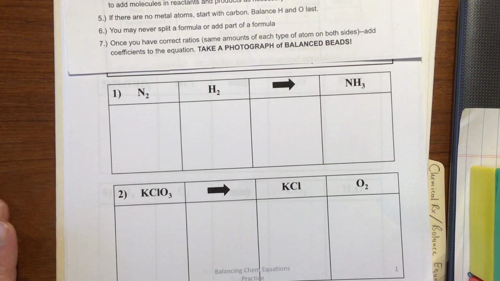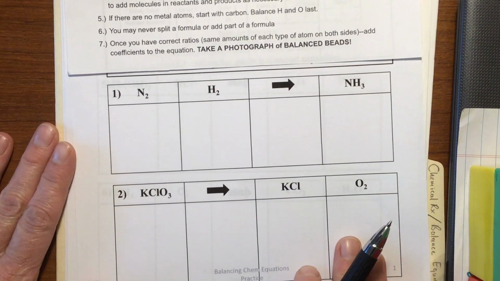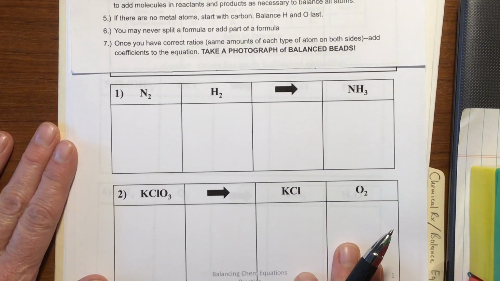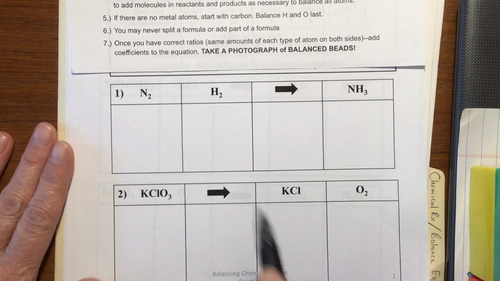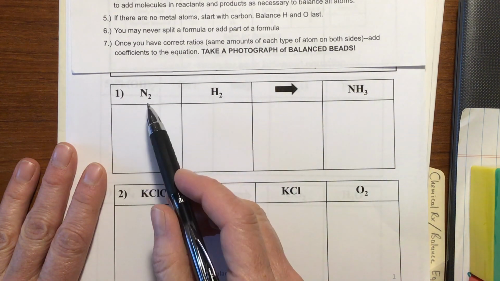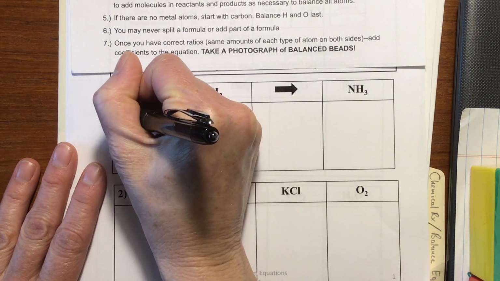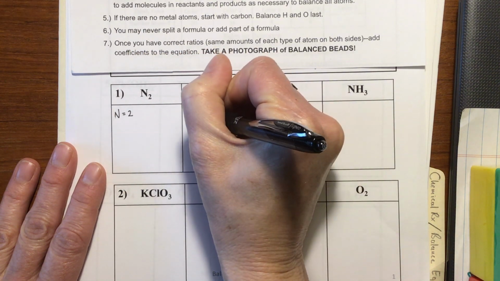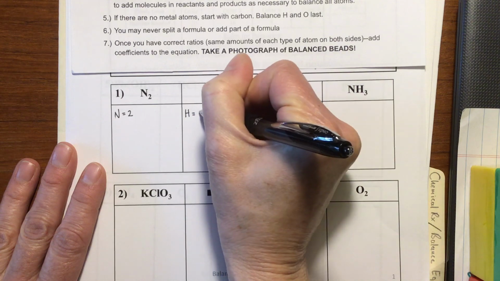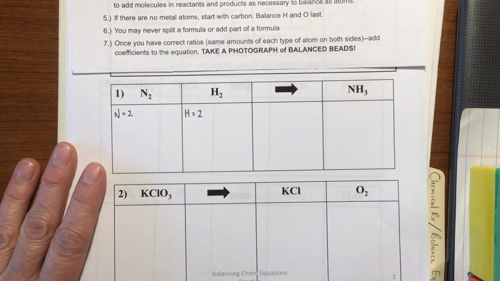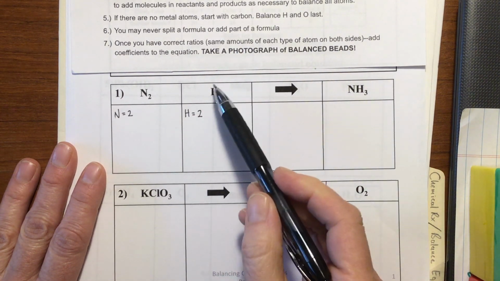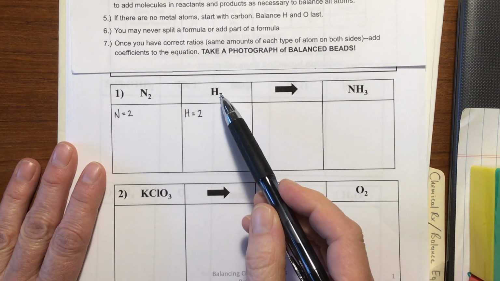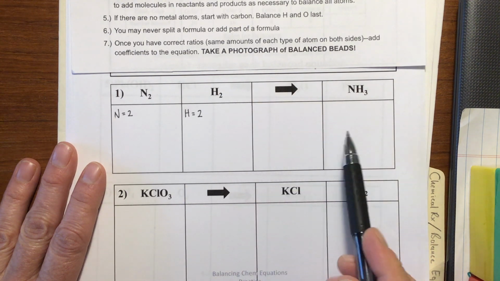So this is the first equation we have to balance on the Beads Lab Worksheet. And so we have nitrogen, we're going to set that equal to our subscript. It's N equals 2. And hydrogen, have a subscript of 2 also, telling me I have 2 hydrogen atoms. That's a diatomic molecule, meaning that it exists as 2 hydrogen atoms bonded together covalently.